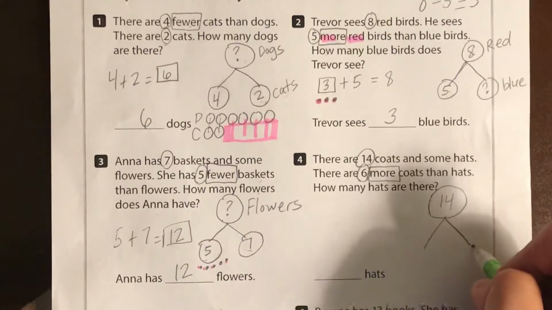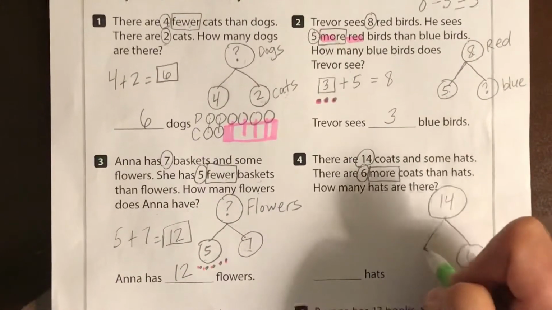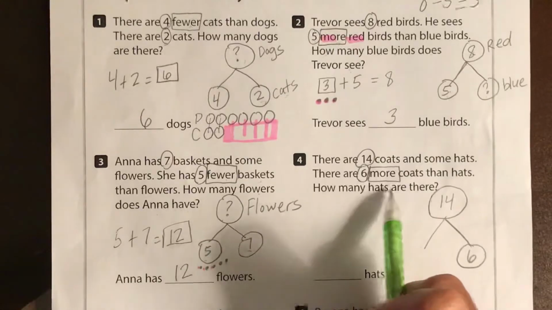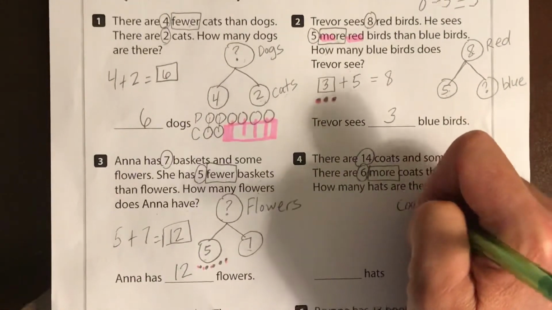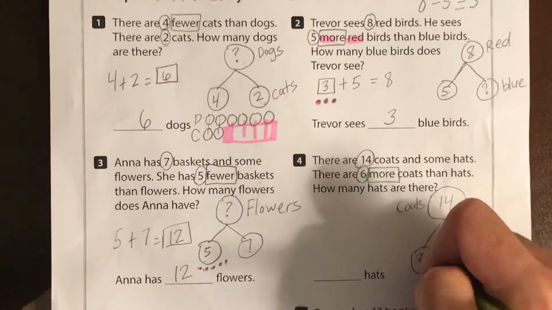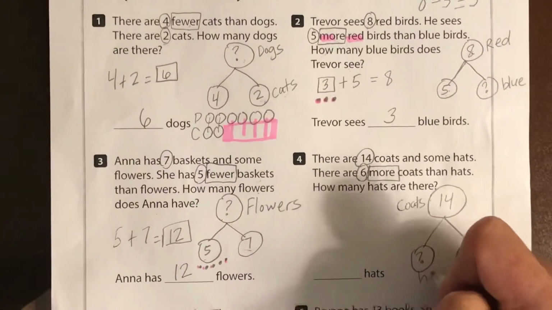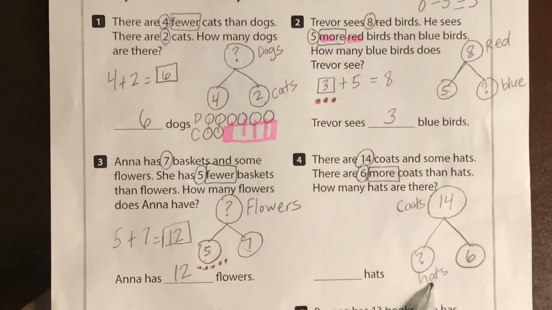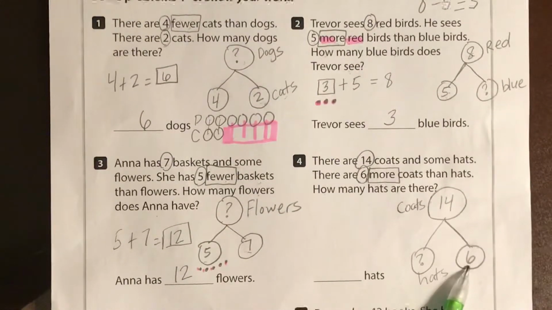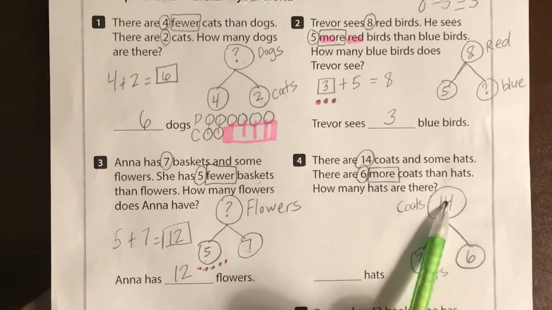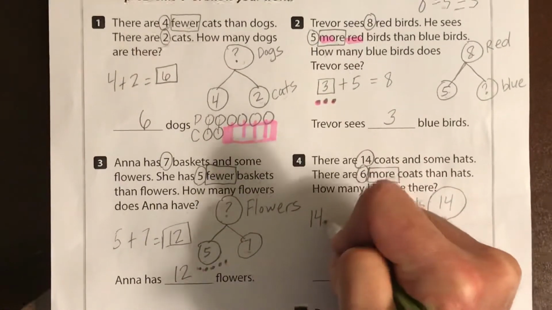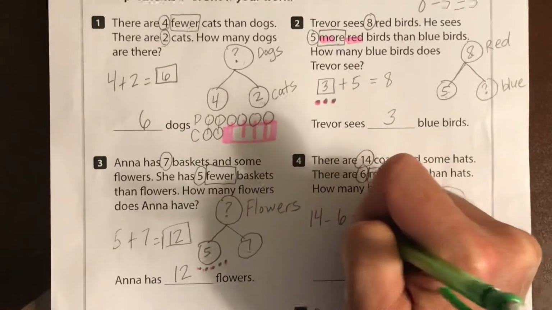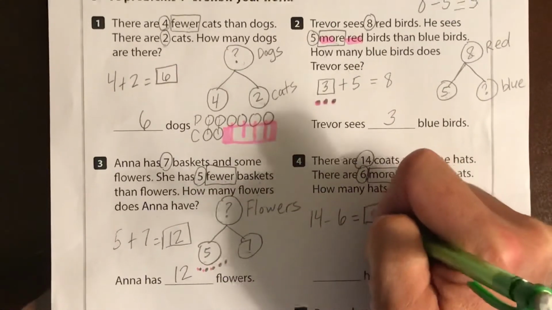6 is the part we know. We can always move it over here. Now the question asks, how many hats are there? So 14 is the coats, whole number. Now we want to know how many hats. That's what's the question. So we could either count on from 6 and get to 14, or we can subtract. So your number sentence could look like 14 minus 6 equals 8.